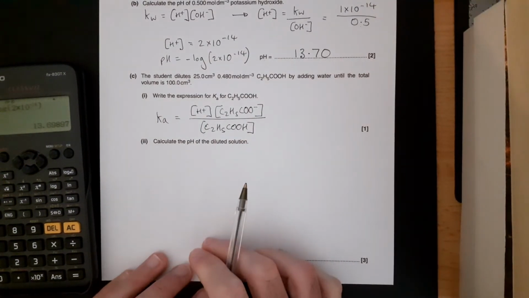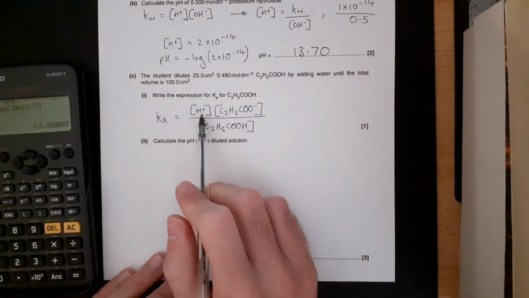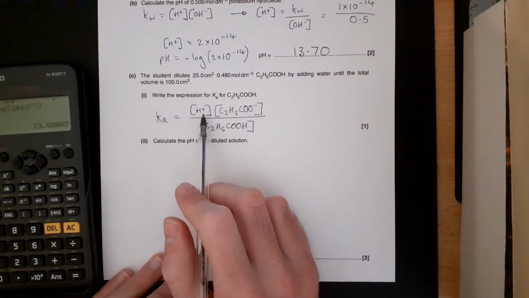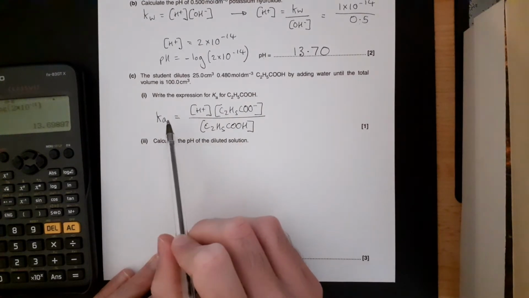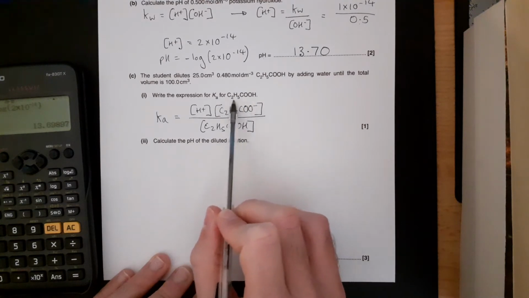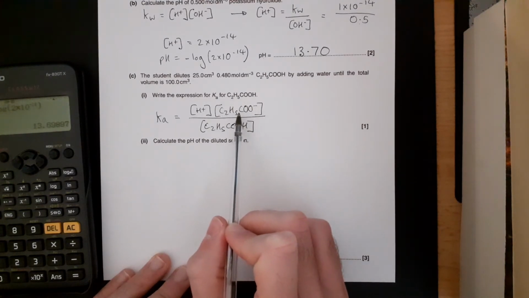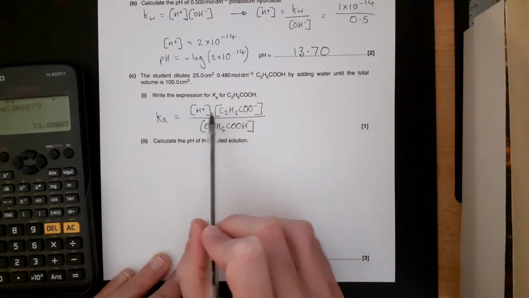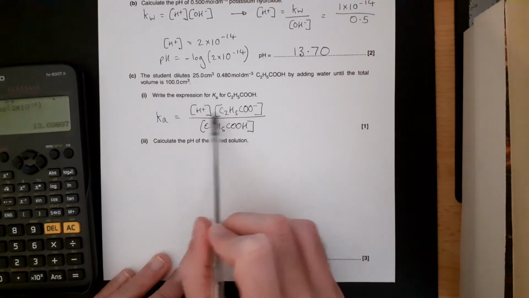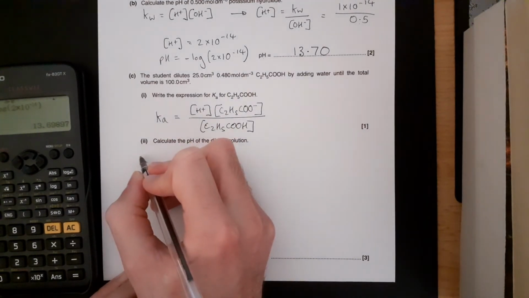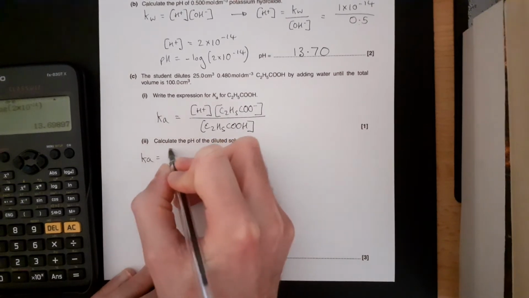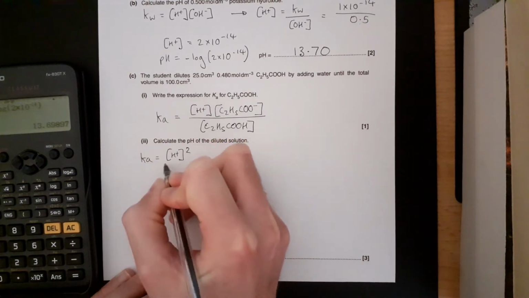Calculate the pH of this solution. Okay, so if we want the pH, we want the H plus concentration. If this is propanoic acid, so it's a weak acid, therefore we can do the same trick we've done quite a lot, where we're going to turn this into H plus squared. So we're going to say Ka is H plus squared.